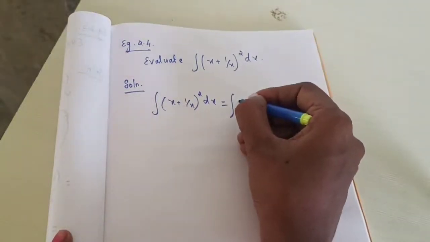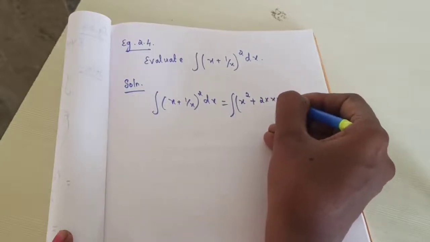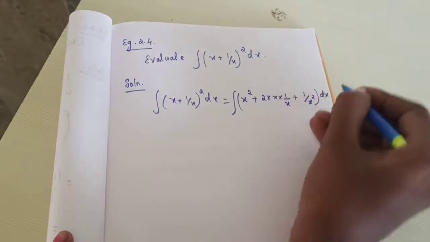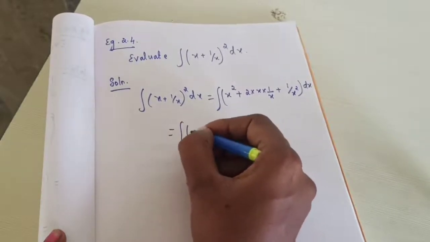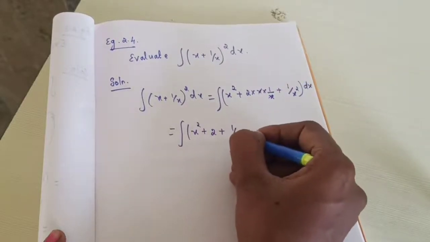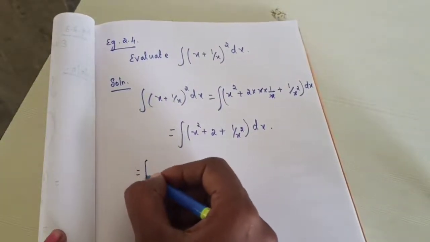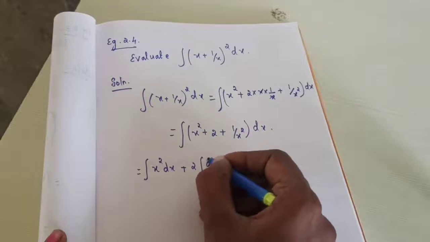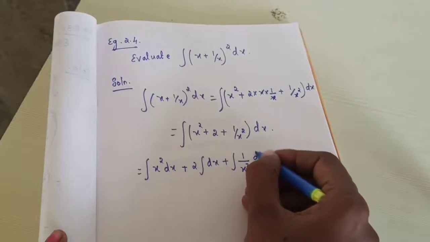So we are going to split like this. That is x square plus 2ab. 2ab means 2 into x into 1 by x, plus 1 by x square, into dx. Just I split it, expanded by using the (a + b) whole square formula. That's equal to integral of x square plus, this x and this will get cancelled, plus 2 plus 1 by x square into dx. That's right. Now we are going to split it into parts. Okay, how we will split? x square dx. Then next one is plus 2 into integration of dx. That's a constant, is it right? Then integration of 1 by x square dx.